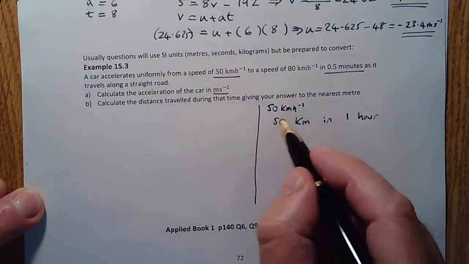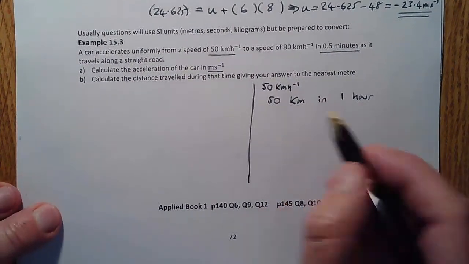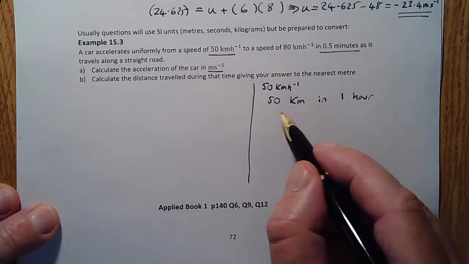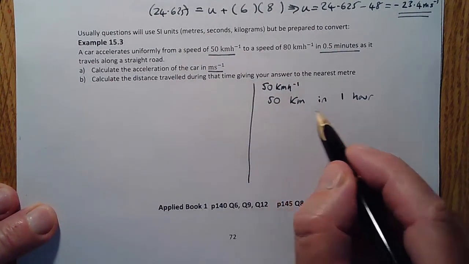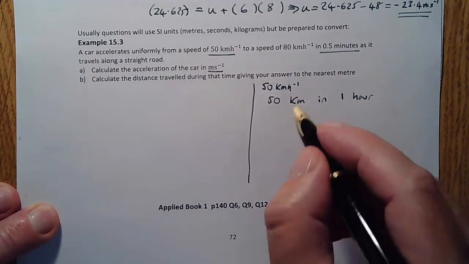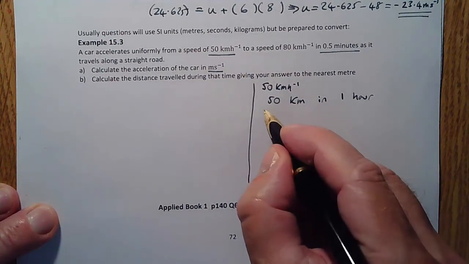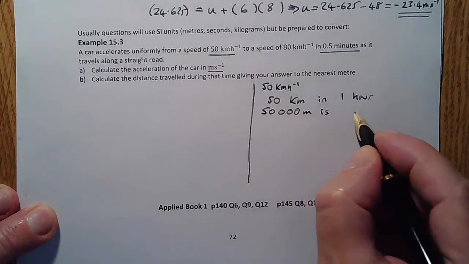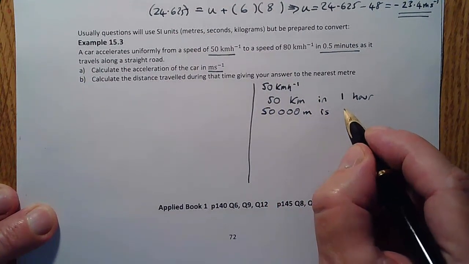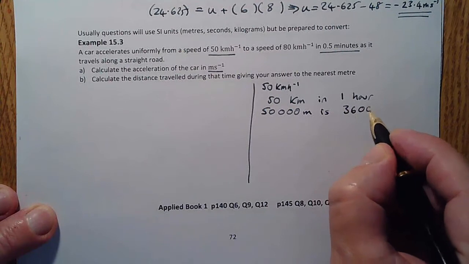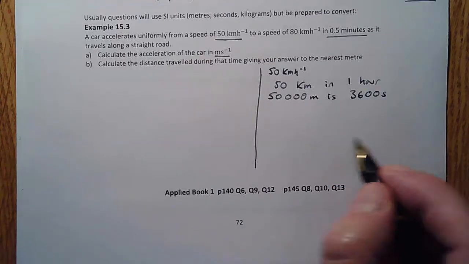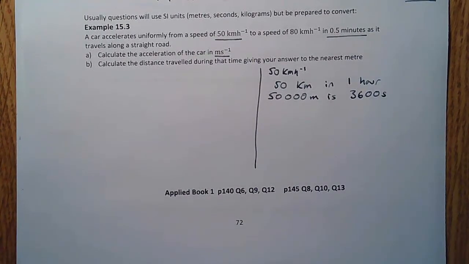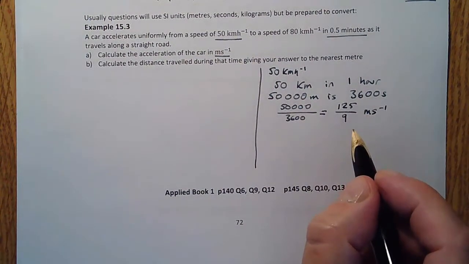Well, 50 kilometers per hour as a speed or velocity means that at that rate it would cover 50 kilometers in 1 hour. But I want to be working in meters and seconds, so that would be 50,000 meters in 60 minutes in an hour, which is 3,600 seconds. So I can now work out the speed or the velocity in meters per second.